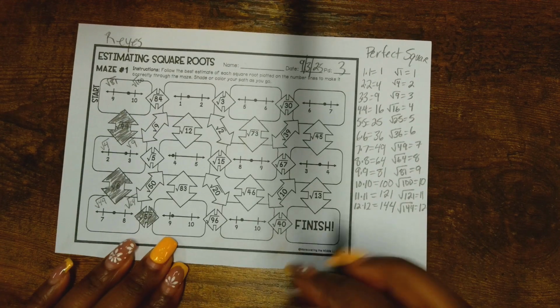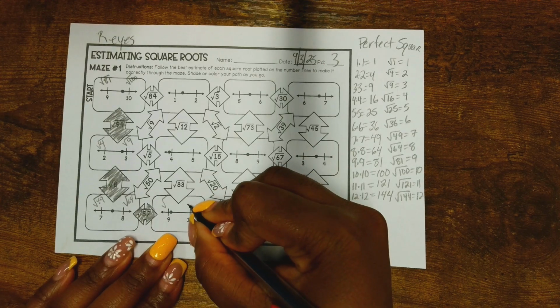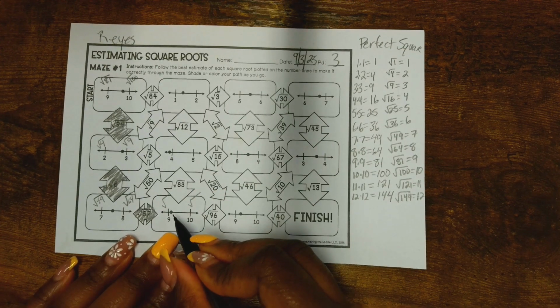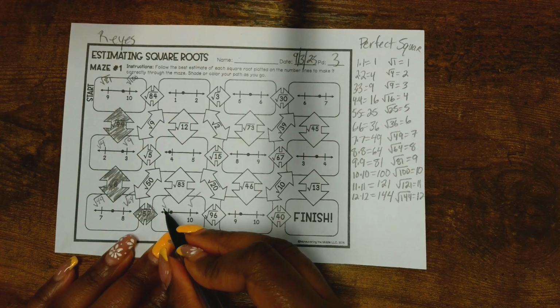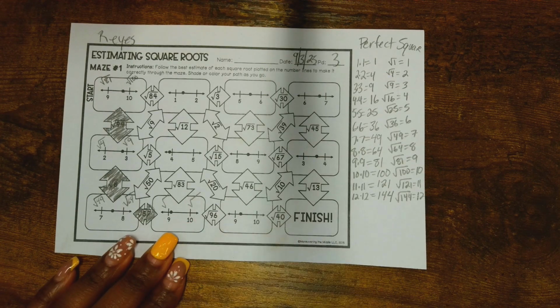Okay. All right. Let's pick. Do it again quietly. What square root is equal to 9? And then what square root is equal to 10?